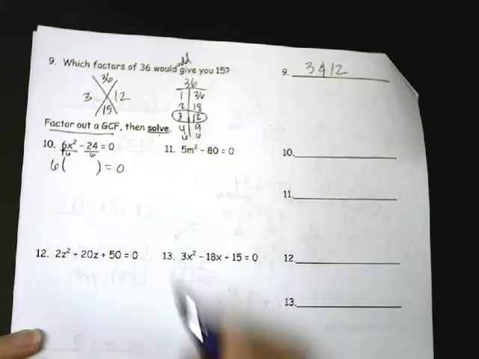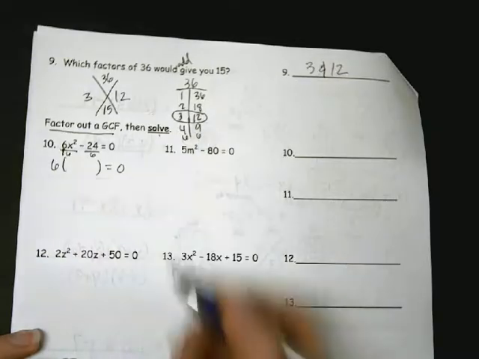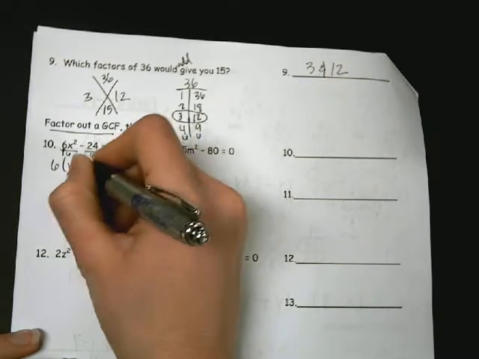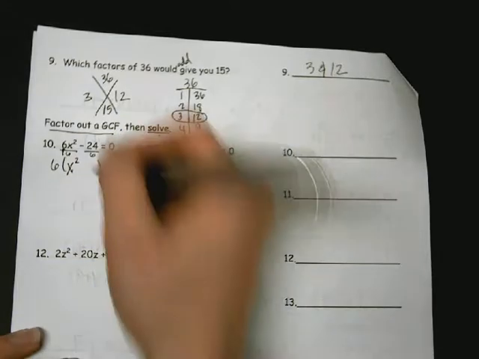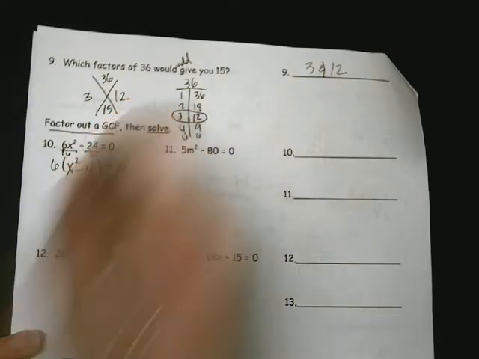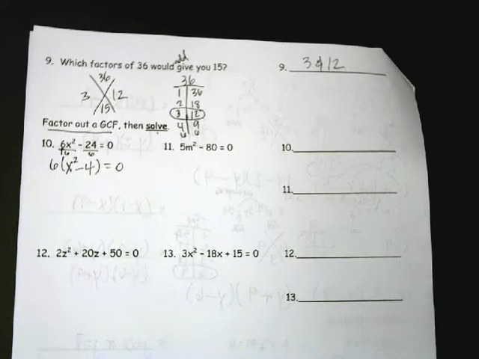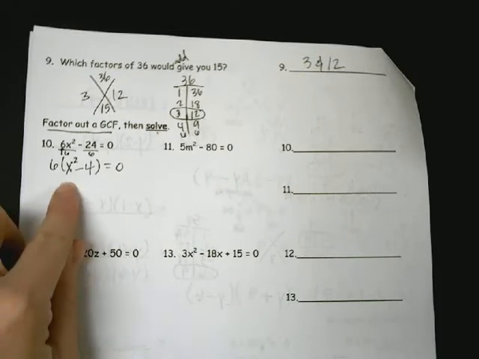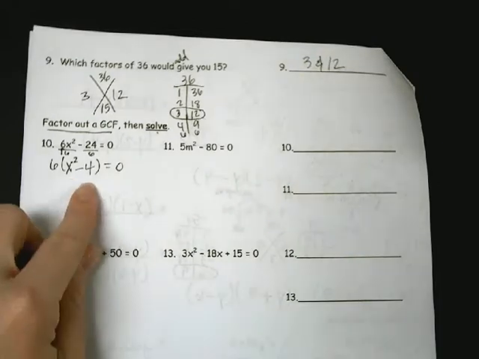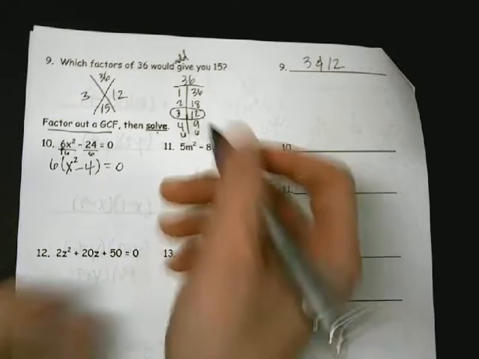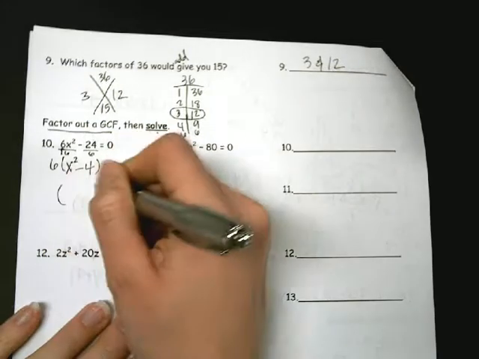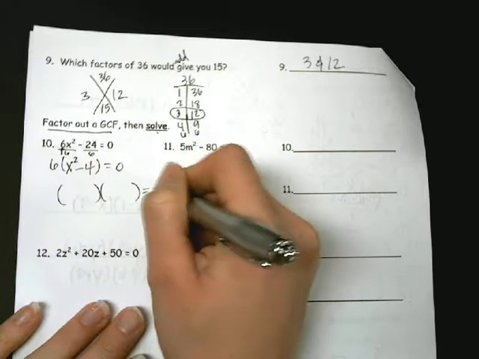So 6 divided by 6 is 1. That leaves an x squared. And then negative 24 divided by 6 is a negative 4 inside my parentheses. Well, now I need to factor those parentheses. And I notice that now I've got perfect squares inside those parentheses. So I know how to factor a perfect square just like we did on the front page, just by breaking it up into two parentheses, still equal to 0.